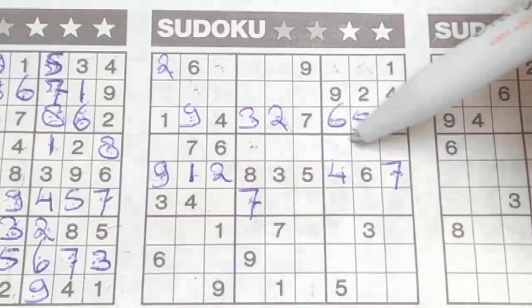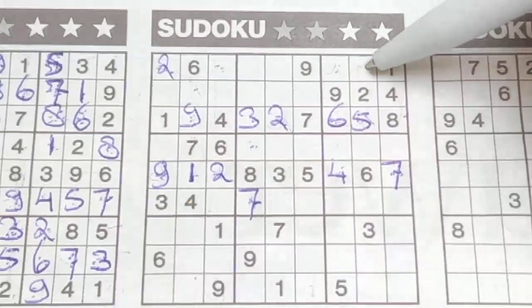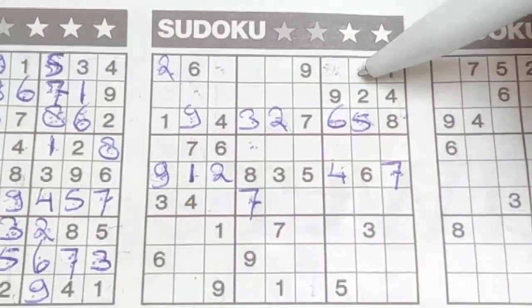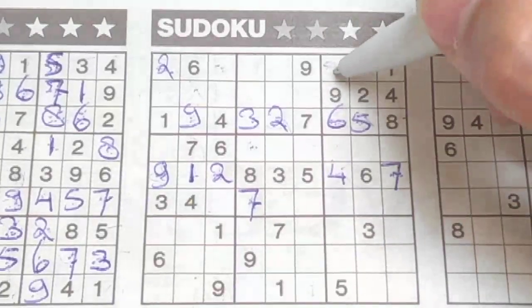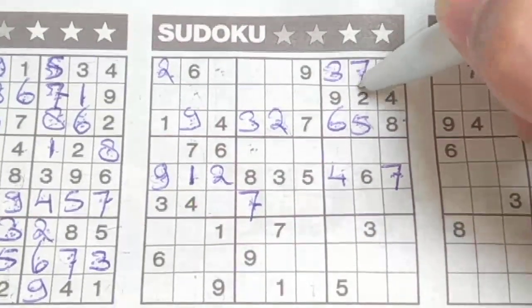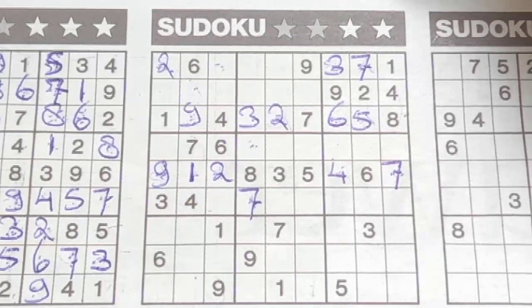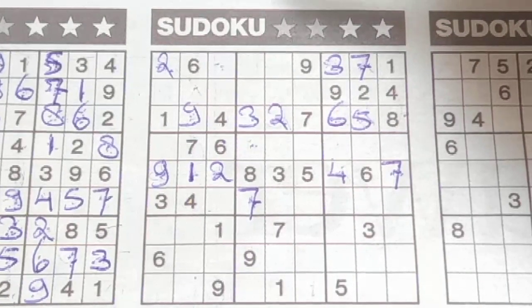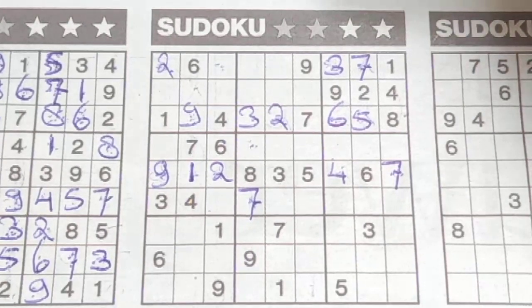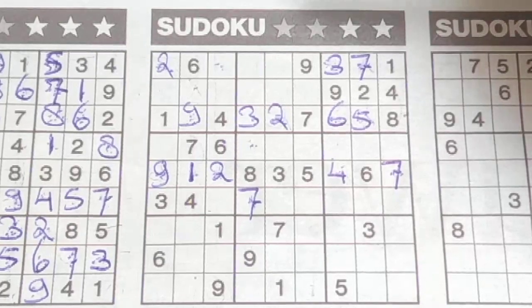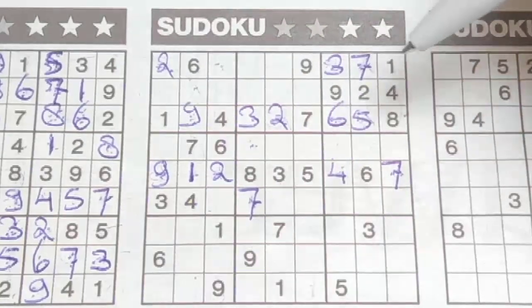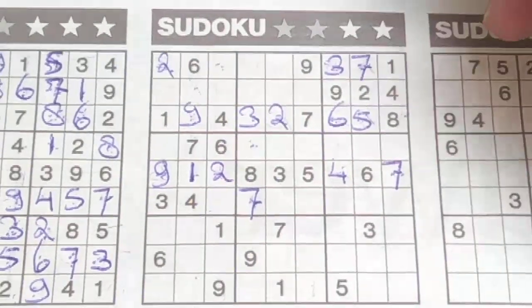2 numbers left in this big square. The numbers are 3 and a 7. We have a 3 here, no 3 there. 3 should be here, and a 7 goes there. And 5. All right.